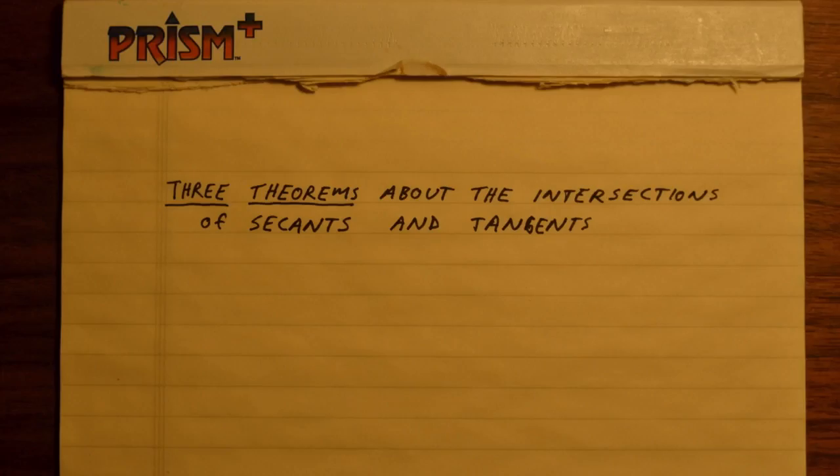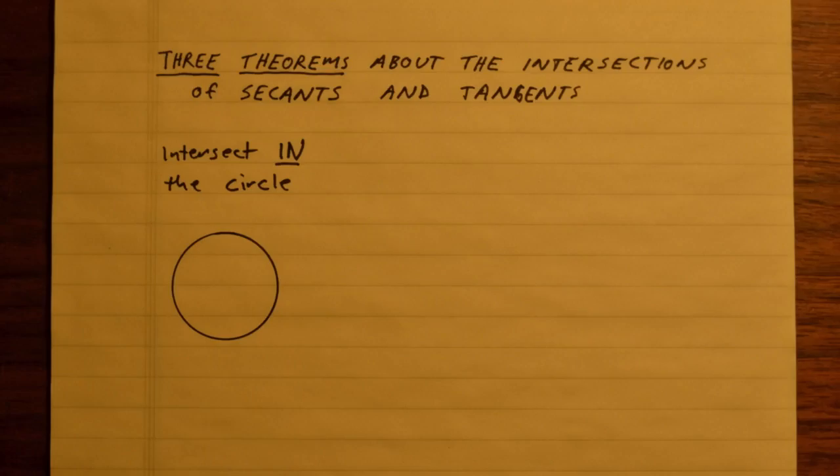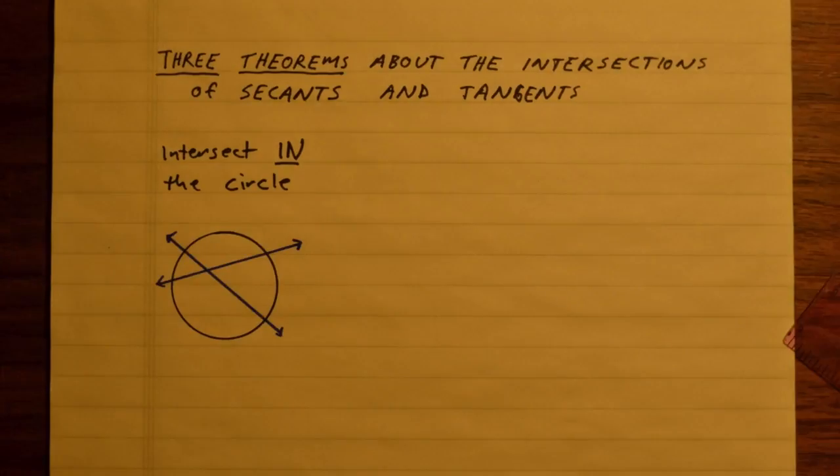So basically we have three theorems about the intersections of secants and tangents and the angles that they create. The first theorem deals with secants that intersect inside a circle. Now, we've already talked about central angles and inscribed angles, and now we're talking about angles that are neither central nor inscribed. They're just kind of off-road a little bit.